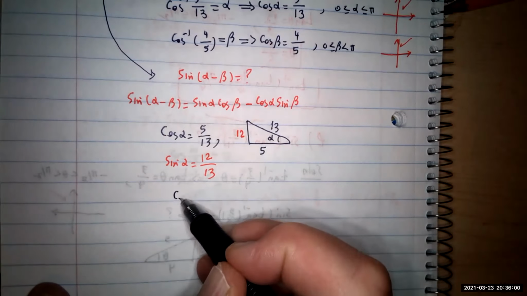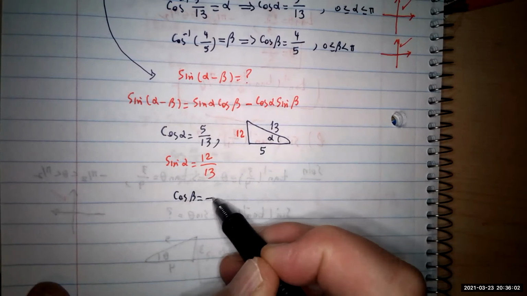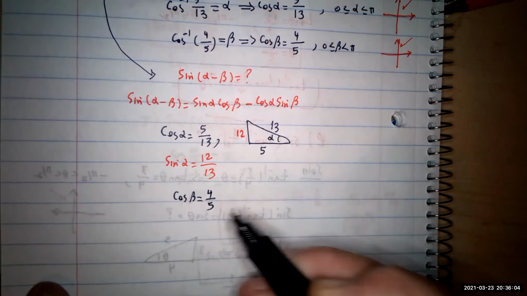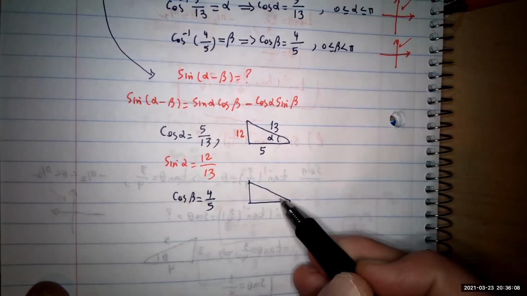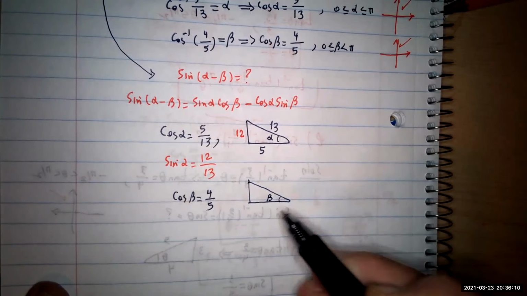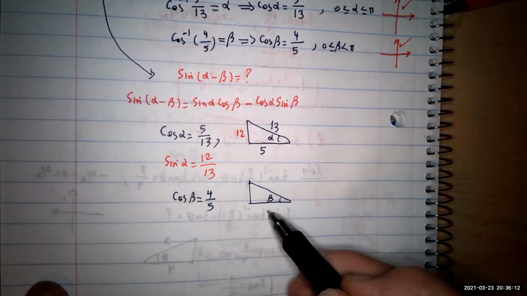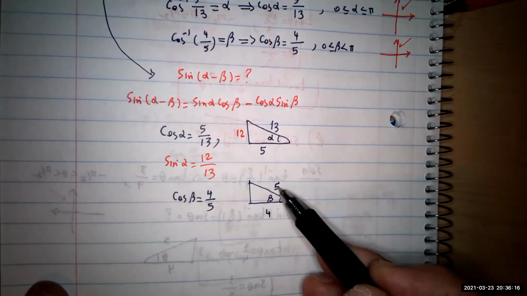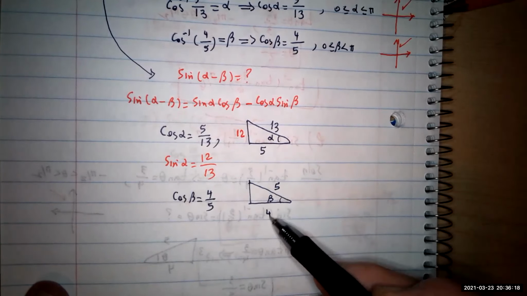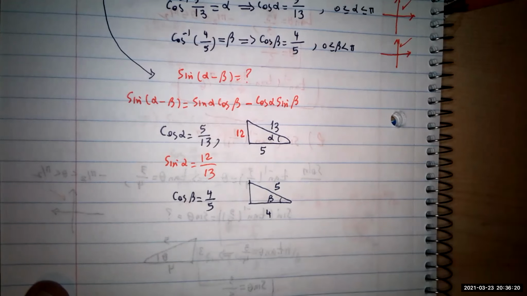So we check the beta, cosine of the beta is equal to 4/5. So we get the right triangle for this one. So that would be our beta. We have the cosine, so it's going to be 4/5. Now it's going to be 25 minus 16, 9. So this would be 3.